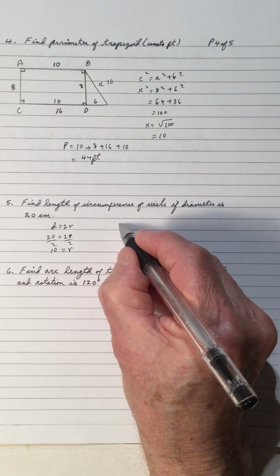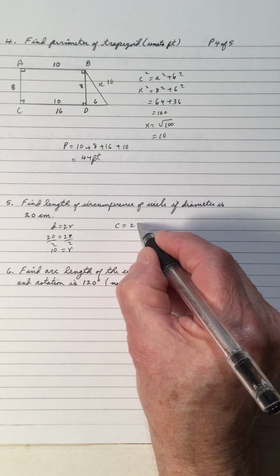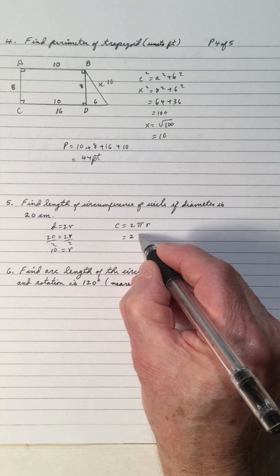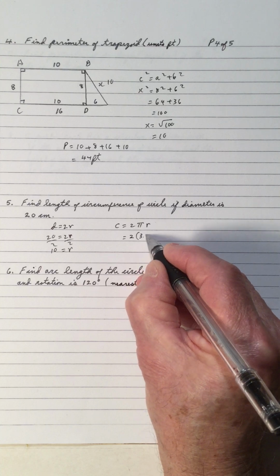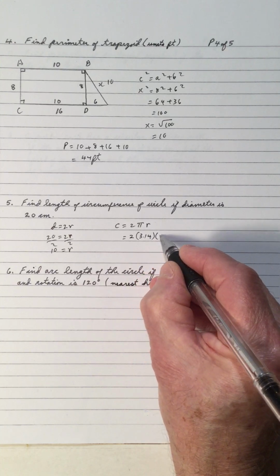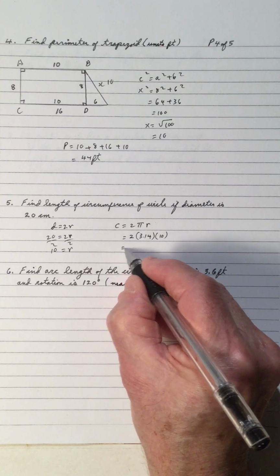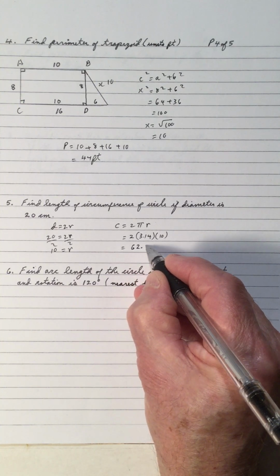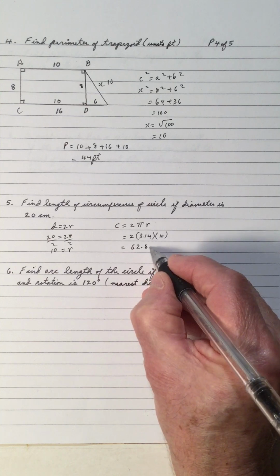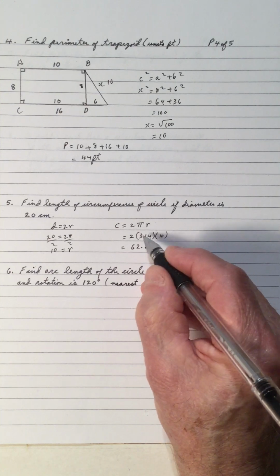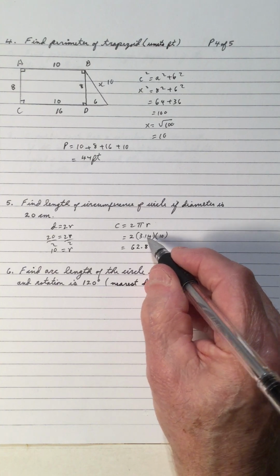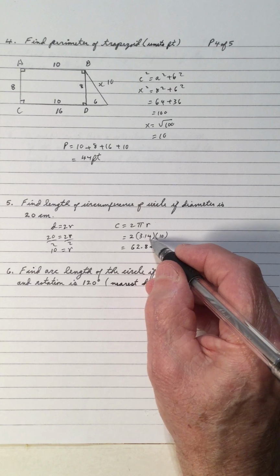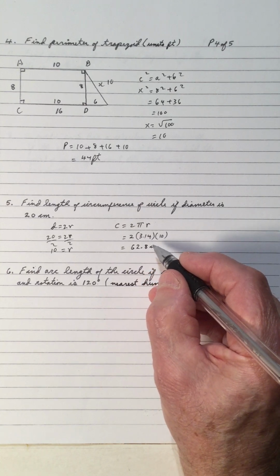So the circumference, C, is equal to 2 pi r. So that's 2 times, if you take pi to be 3.14, and your radius is 10, so that's 20 times 3.14. Use your calculator, 62.8. And the units is in centimeters. I use 3.14. You can use pi in your calculator, but at the lower grades, 3.14 will suffice.